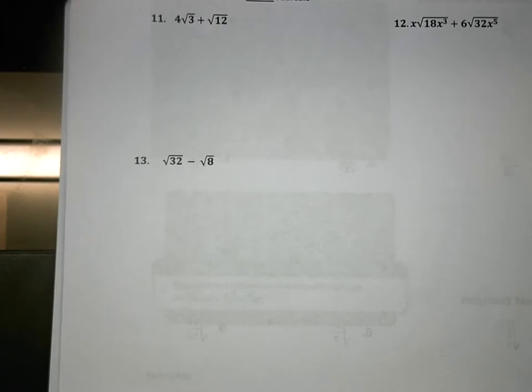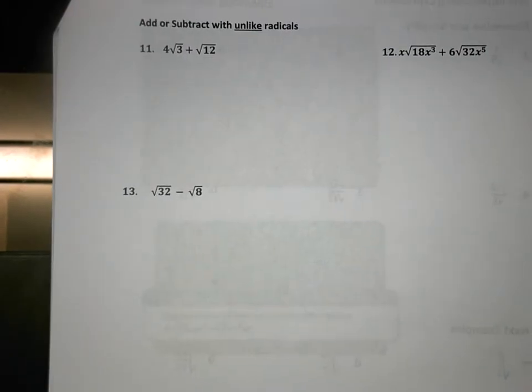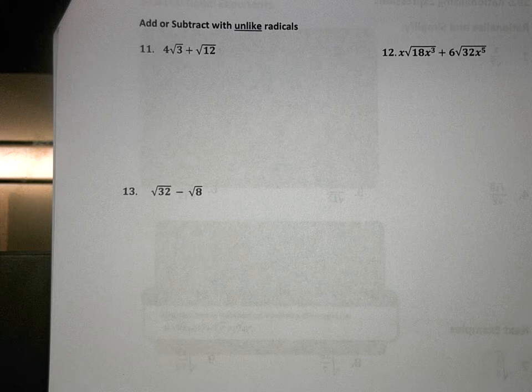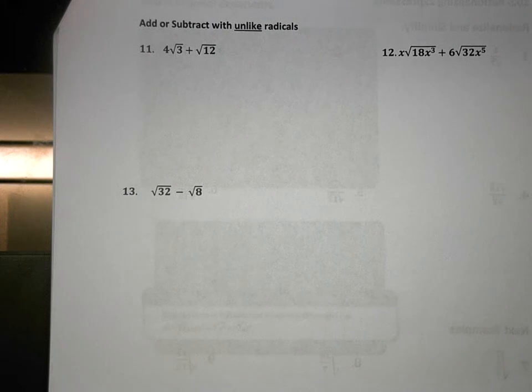What do you notice about these radicals? They're different. Sometimes you can simplify one of the radicals and it will make both of the roots the same. Sometimes they won't be the same. The only time you can add them is if they're the same. Right now, I cannot add these together. But could I simplify either one of those? Which one can be simplified or changed?